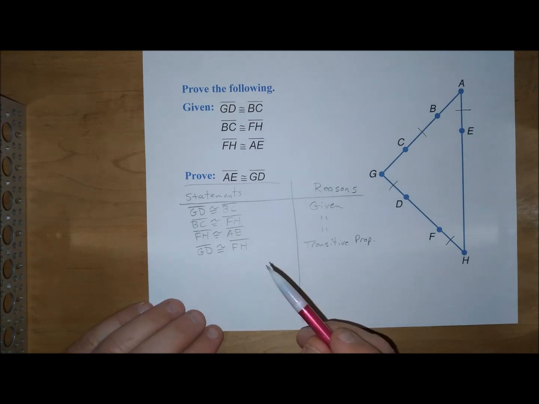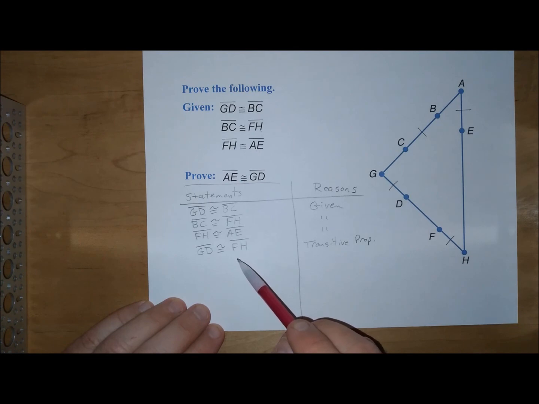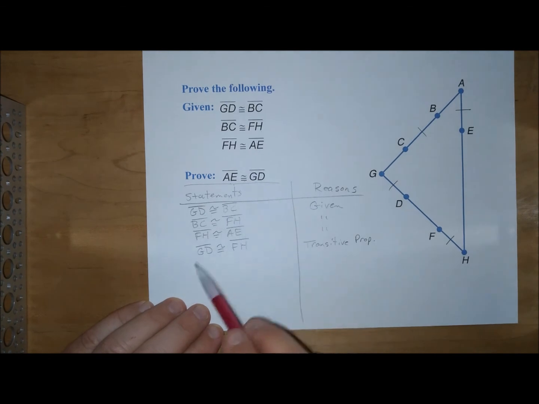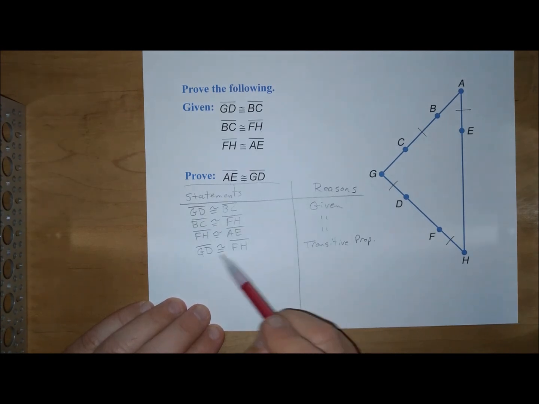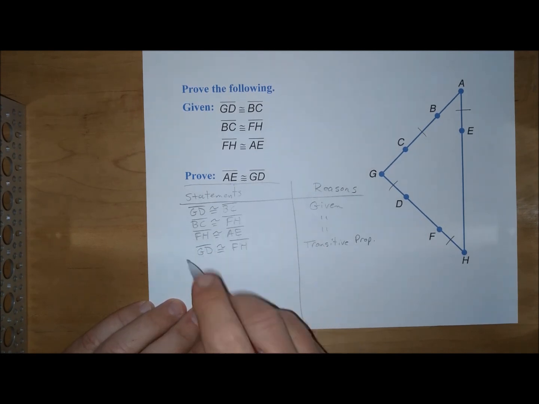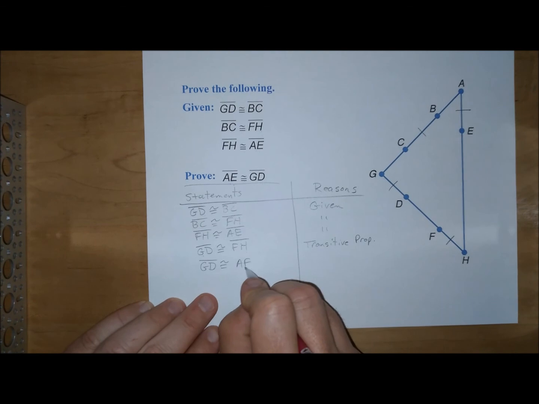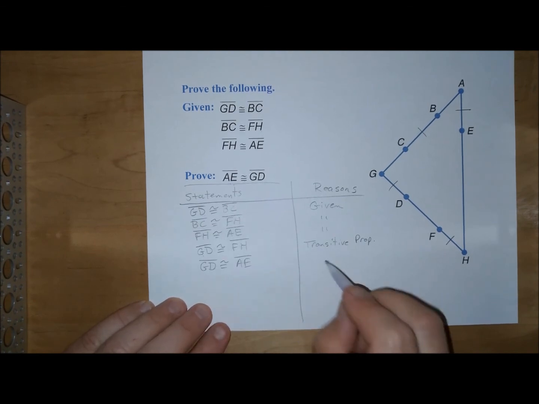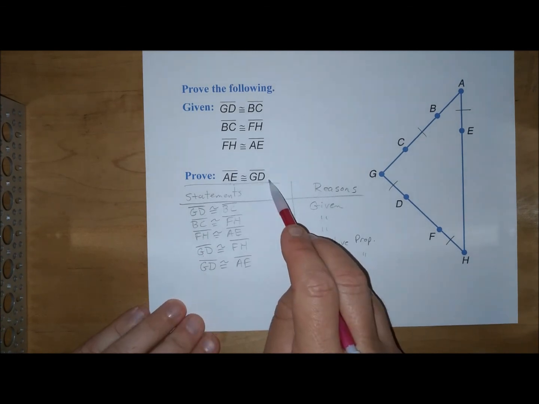Okay, and could we also conclude that, where do we want to go with this? I want to end up with AE and GD. I've got GD congruent to FH, okay? And if GD is congruent to FH and FH is congruent to AE, can I conclude that GD is congruent to segment AE? Again, I used the transitive property a second time, didn't I?